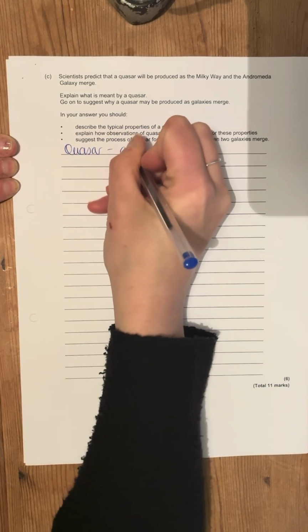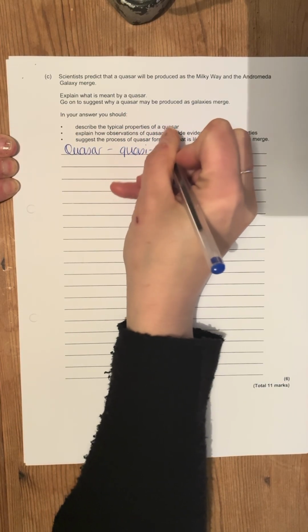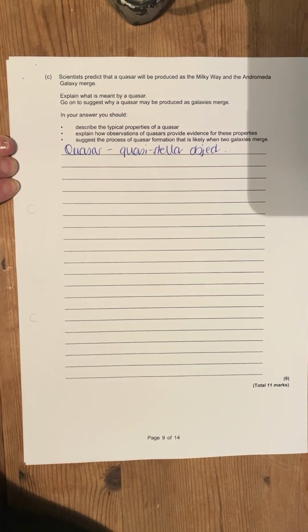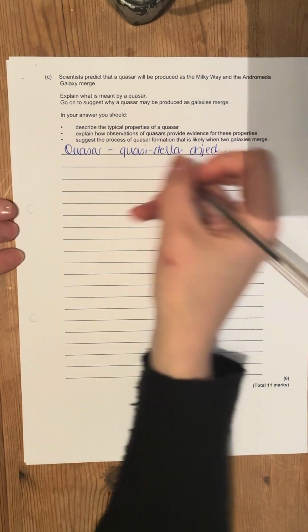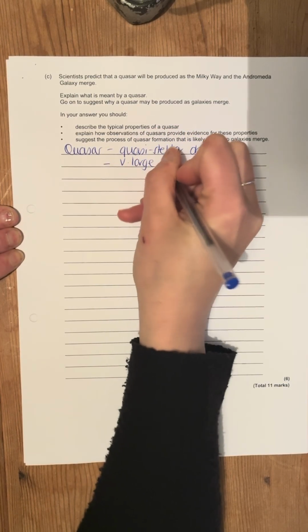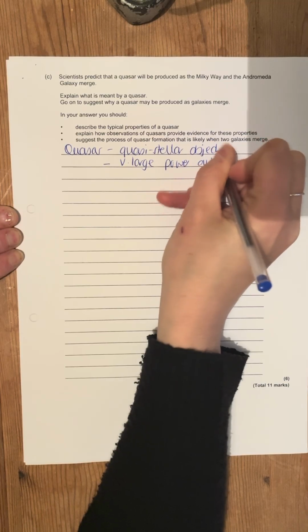quasi-stellar object. You don't really get a mark for that. I'm going to do a little bit of note form because you can do that if you are careful. They have a very large power output, i.e.